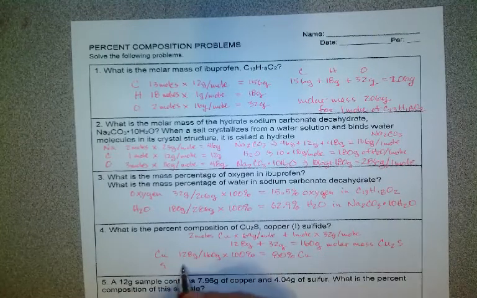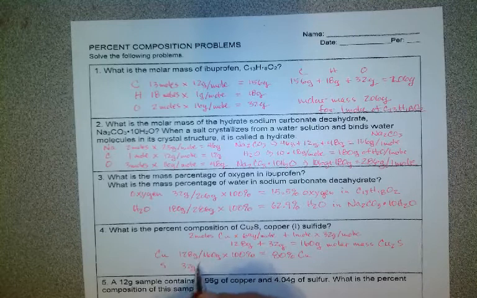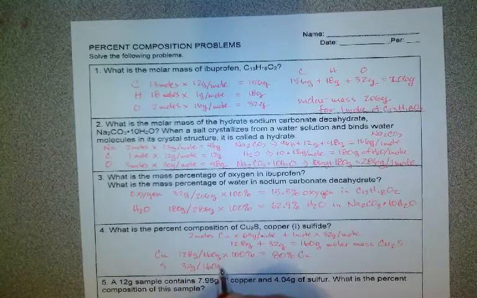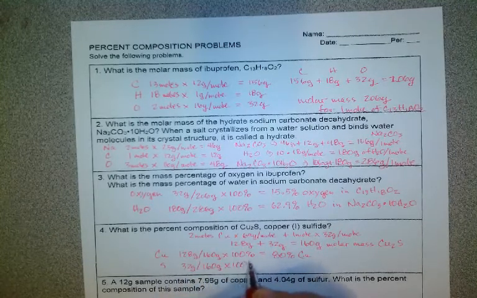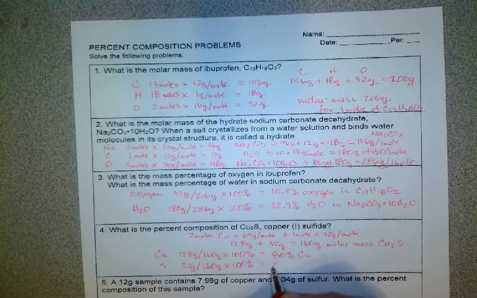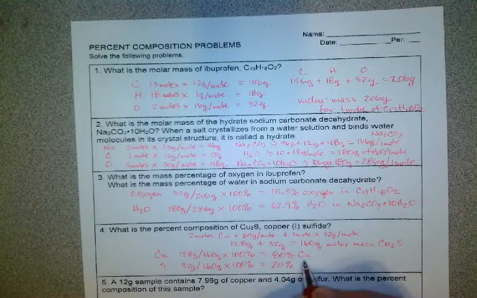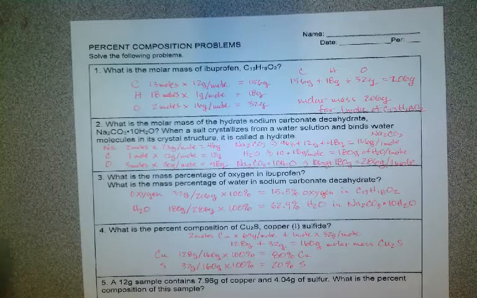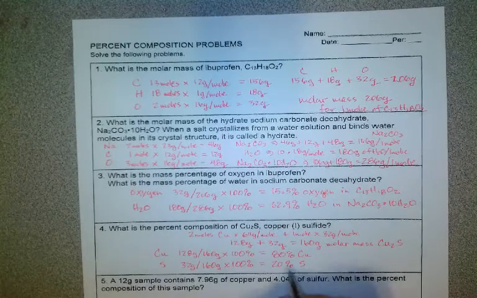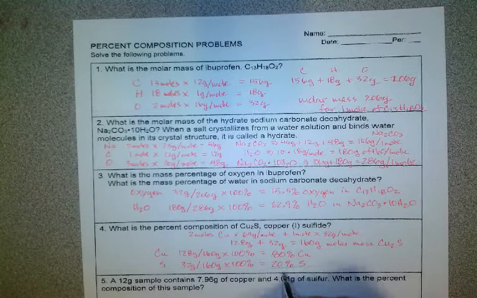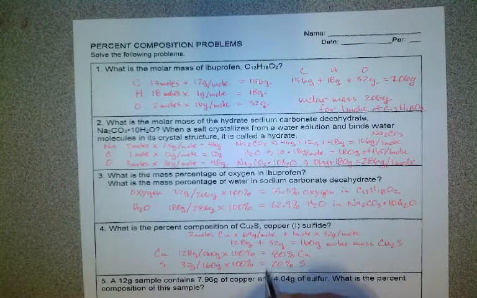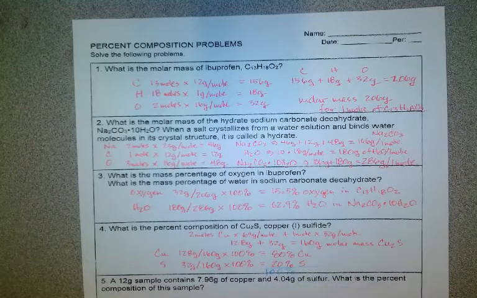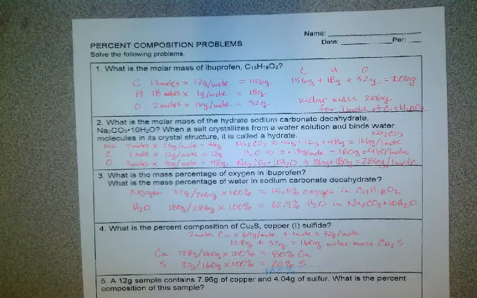Okay, now the other one, 32 grams divided by the 160, and again times 100, and we have 20% sulfur. And of course, when we get done, if we add those up, 20% and 80% should give us 100%. In other words, we should have the whole thing there when we add up all the percentages.